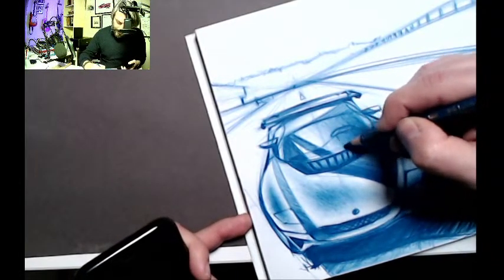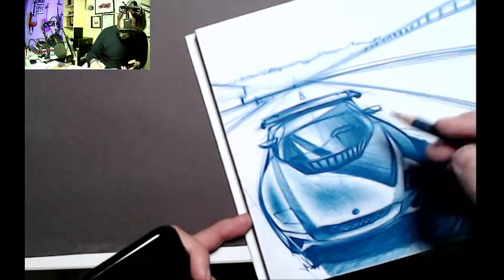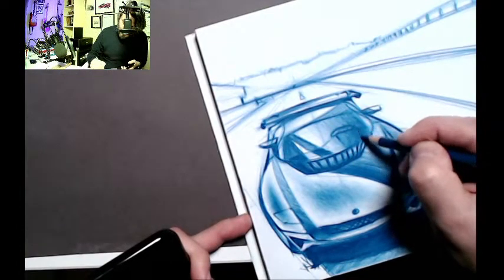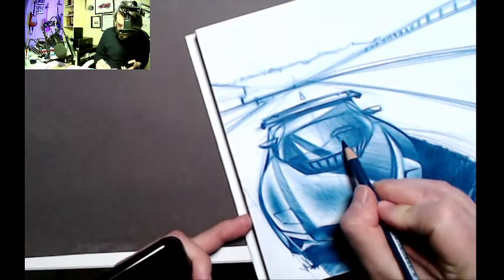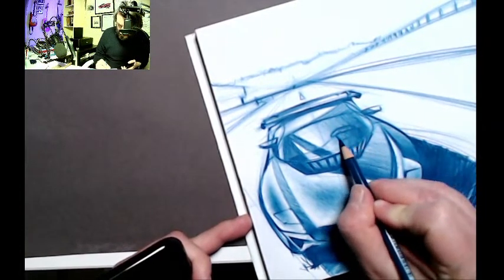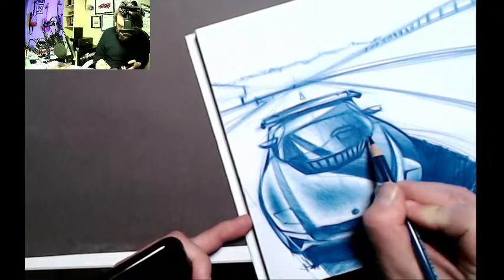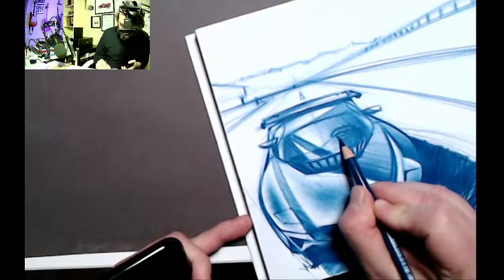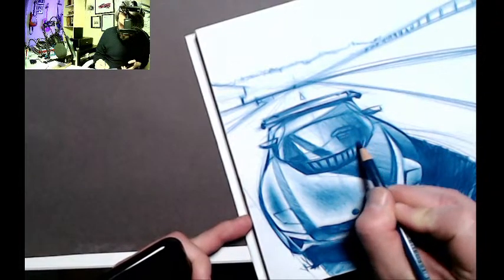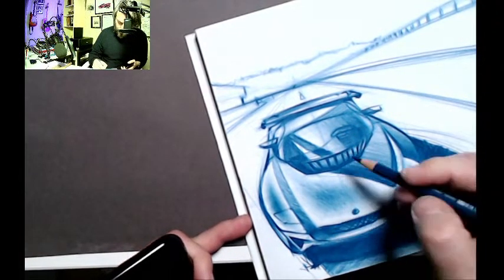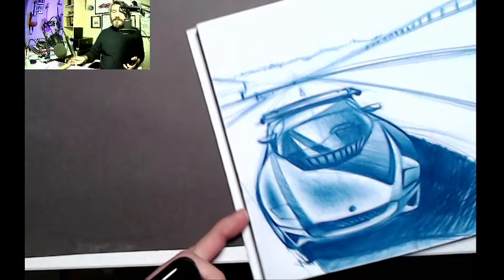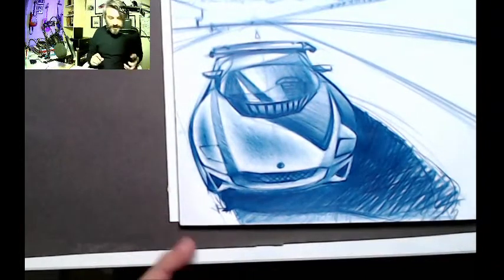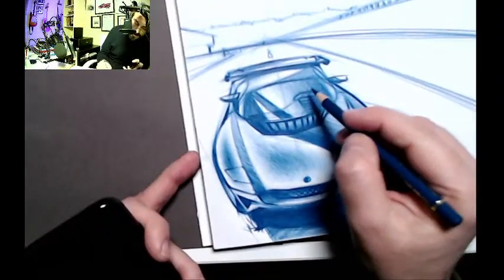Little details. You see? Now we have a feeling of a sports car, you know?